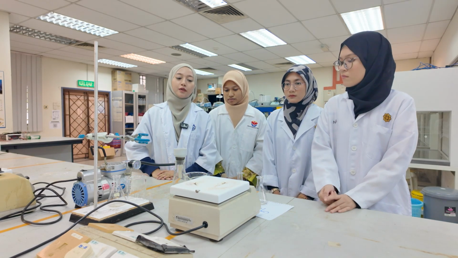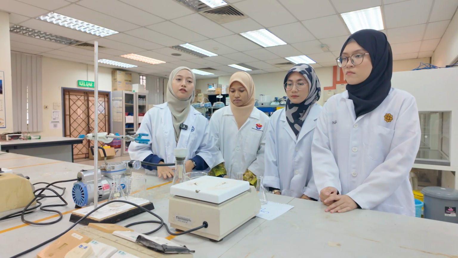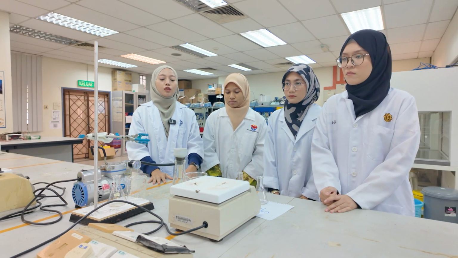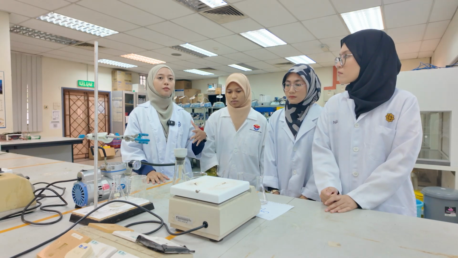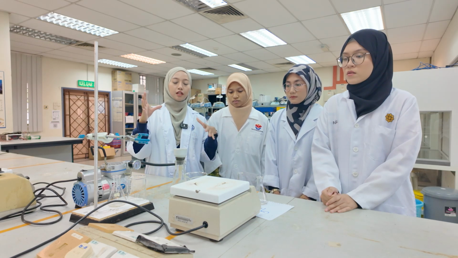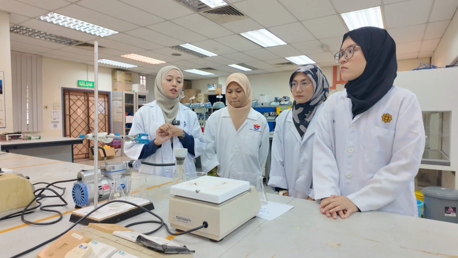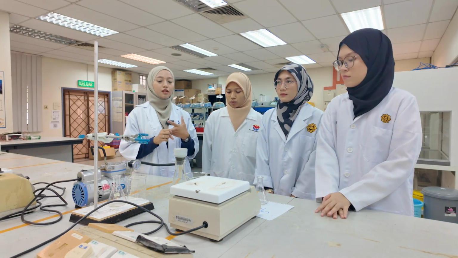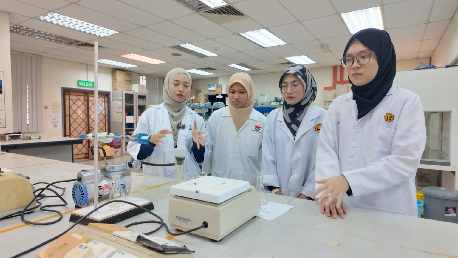Assalamualaikum everyone. I will explain about the safety, health and precautions of this experiment. First things first, we need to follow the general precautions. We need to wear a lab coat when we handle this experiment because there might be chemical spills, and also wear gloves to avoid direct contact with the chemicals and solvents.